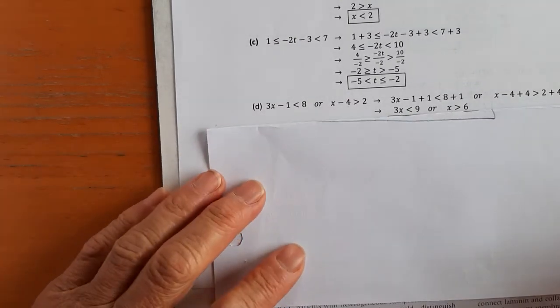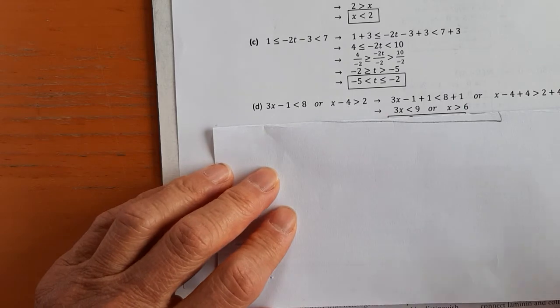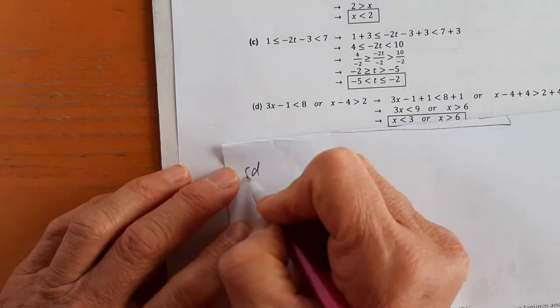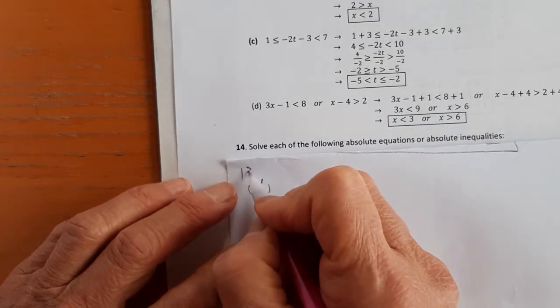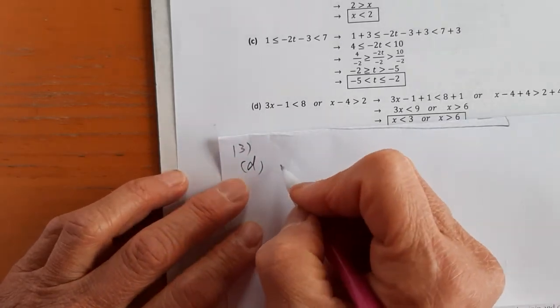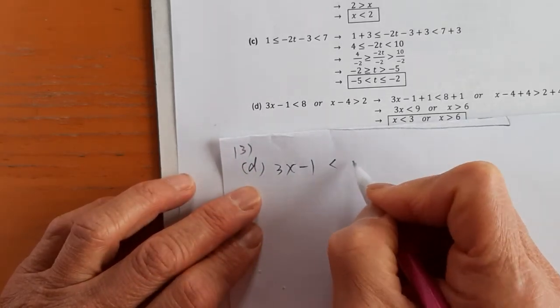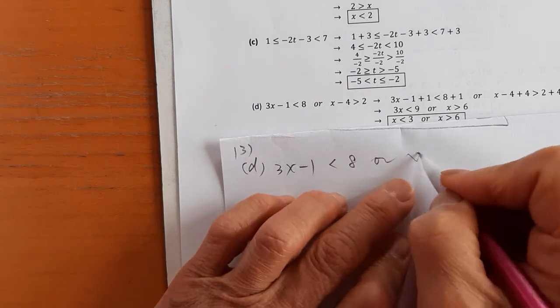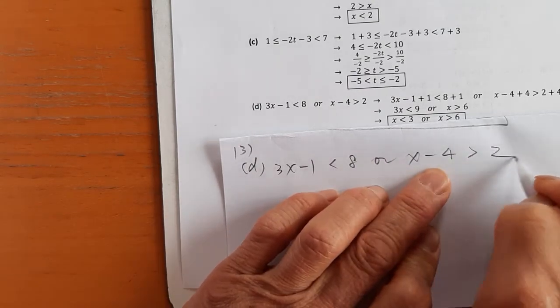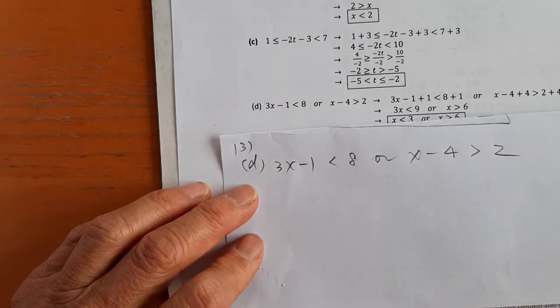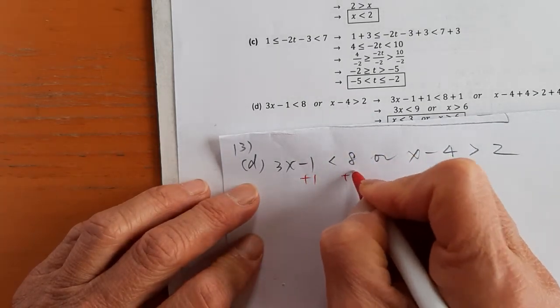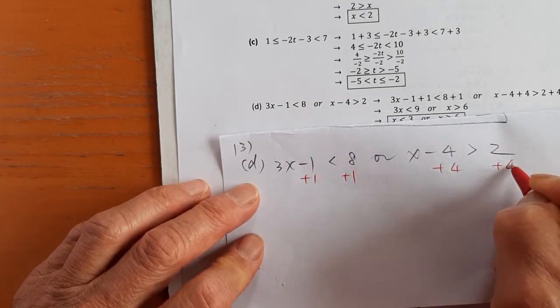Solve for D. This is 13D. 3x minus 1 less than 8, or x minus 4 greater than 2. So for this you add 1 to both sides, and for this add 4 to both sides.